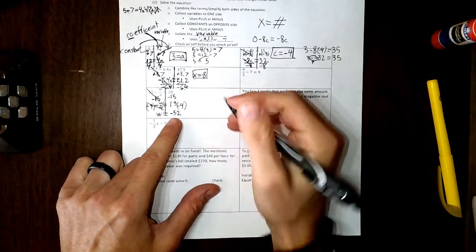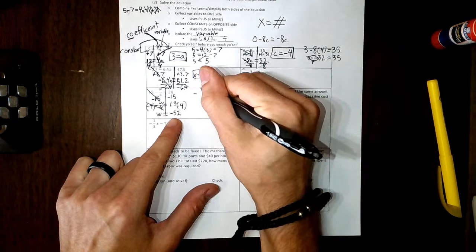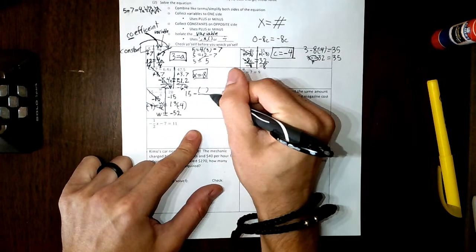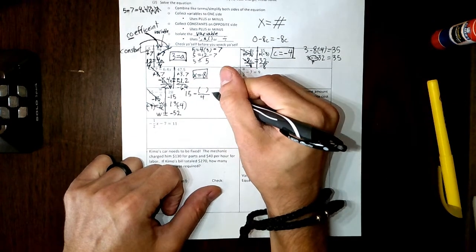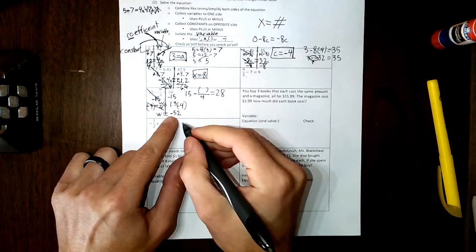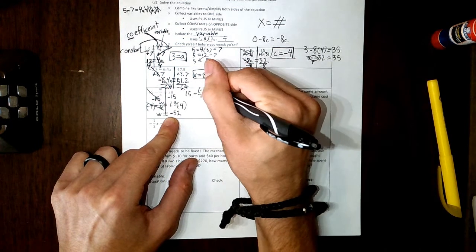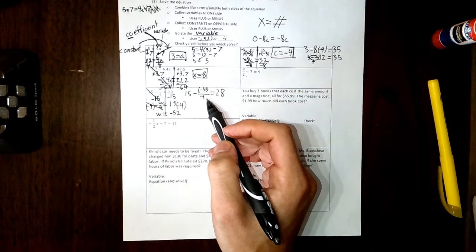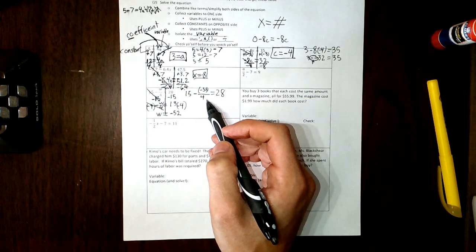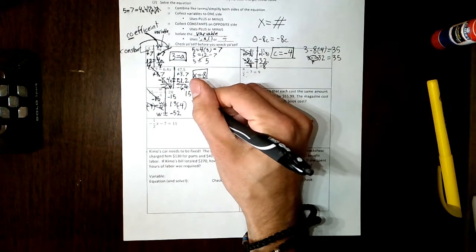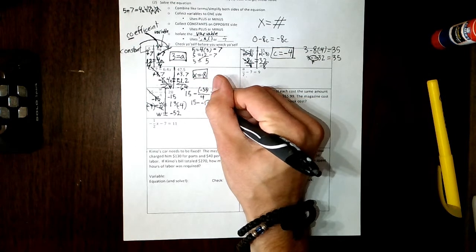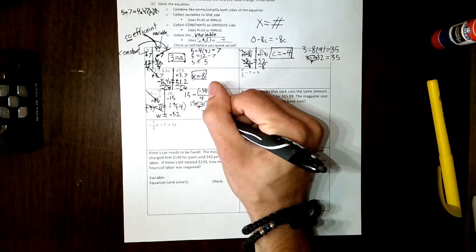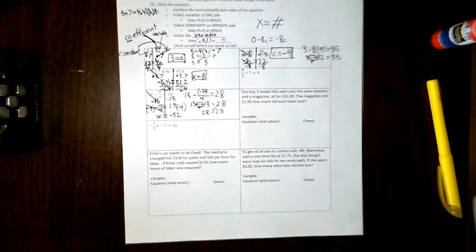W equals negative 52. We got negative, I'm going to put my parentheses, 15 minus, put my parentheses, over 4 equals 28. And then to finish the puzzle, I'm saying it goes right here. Right? Negative 52 divided by 4, that's going to be negative 13. So we have 15 minus negative 13 equals 28. That minus minus is a plus, and that becomes 28. All right.